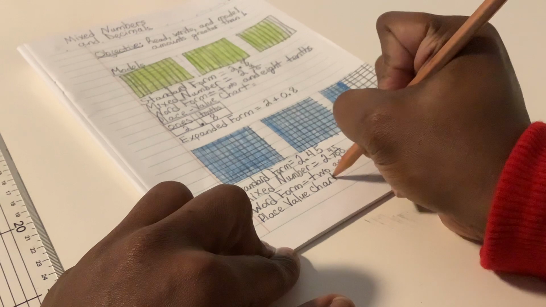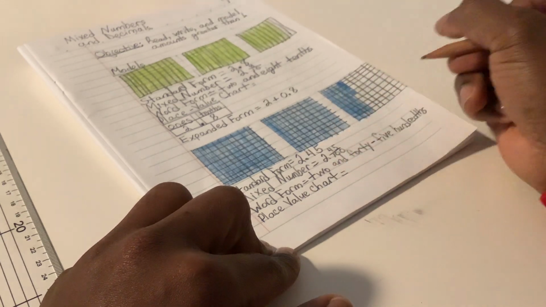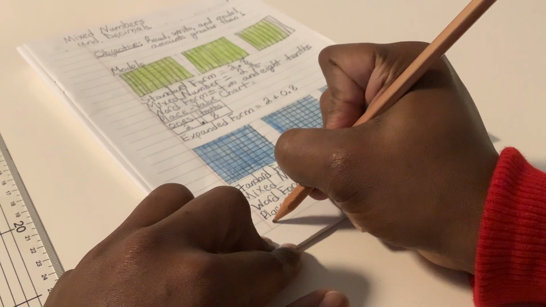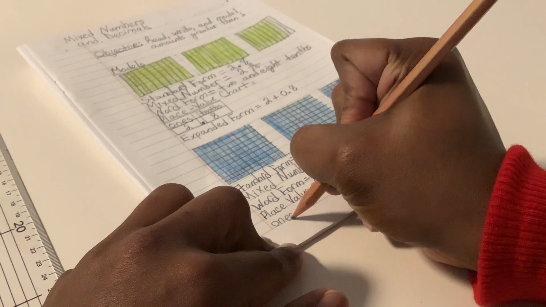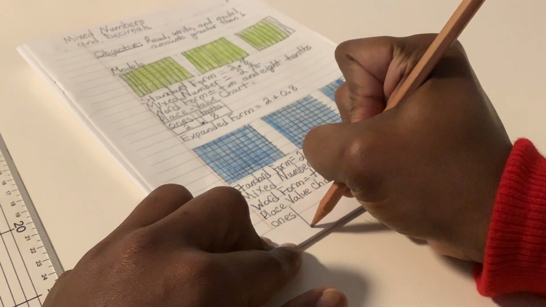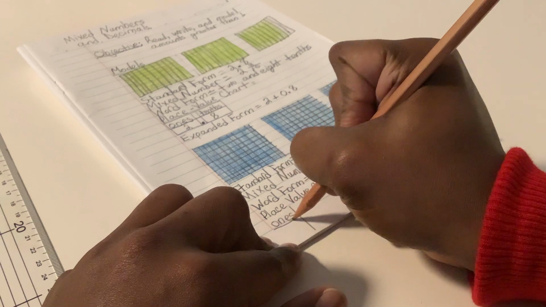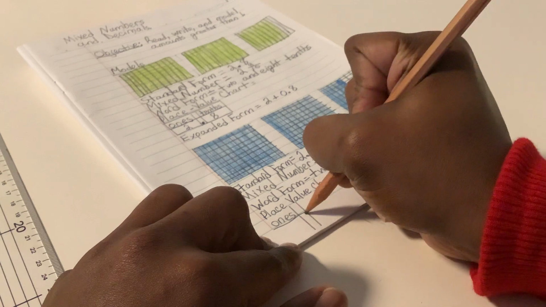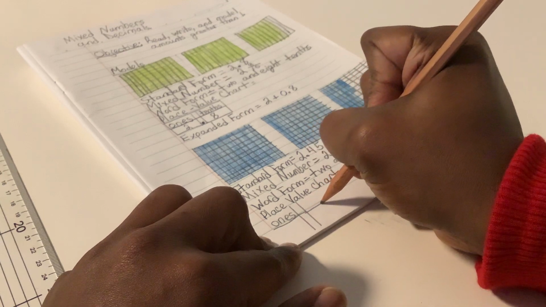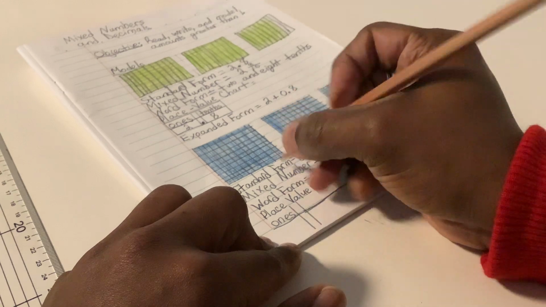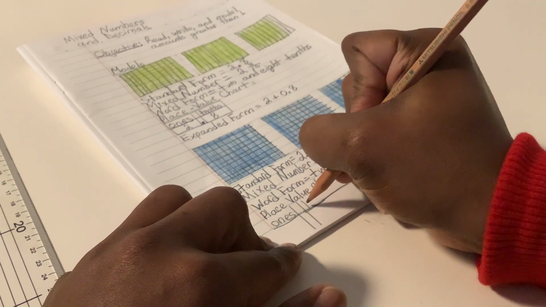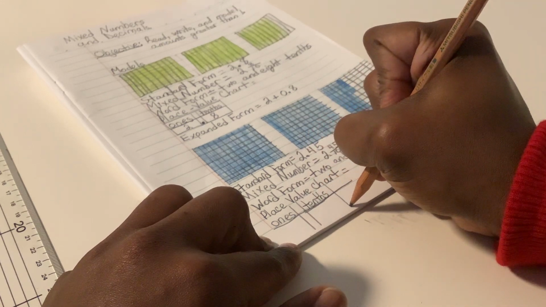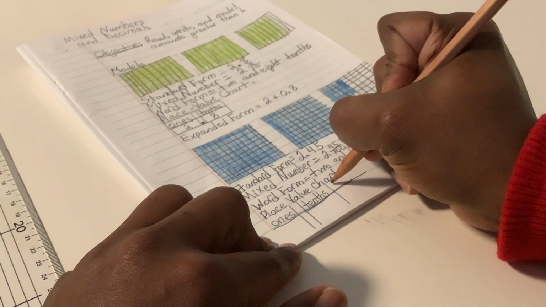Like I had before. And I have my ones. Let me draw that down like I did before. And this one is going to be a little bit longer because now I need the tenths and I need the hundredths.